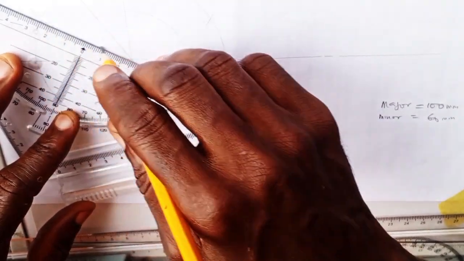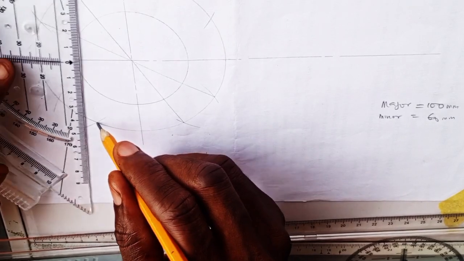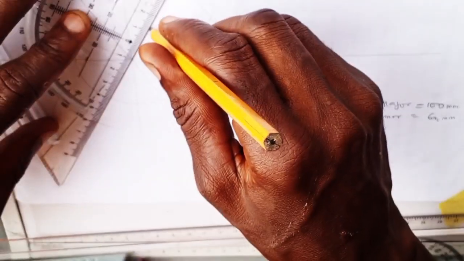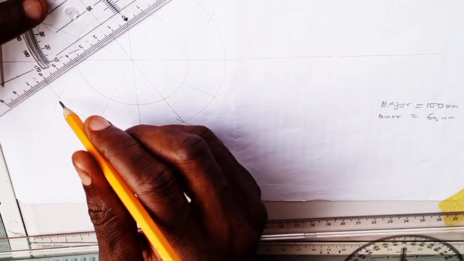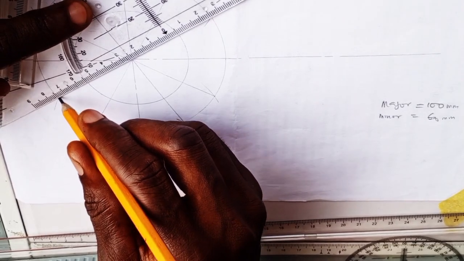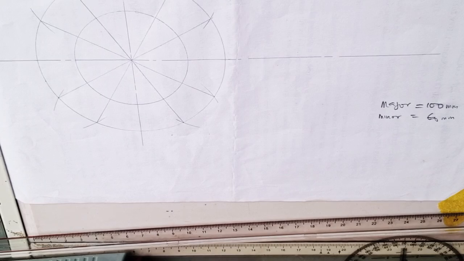Connect this as well. And the next one also. Connect this. And then the last one, I'll connect.